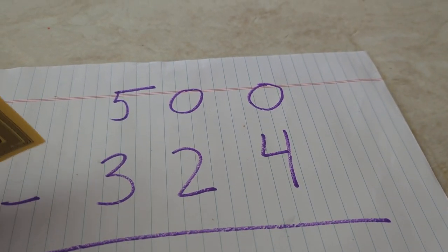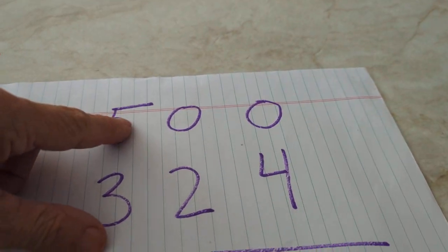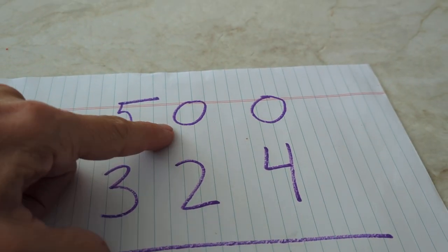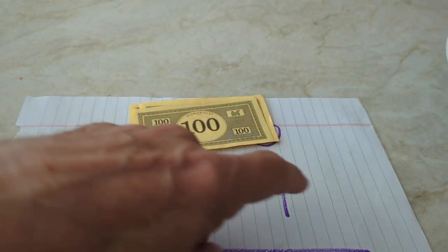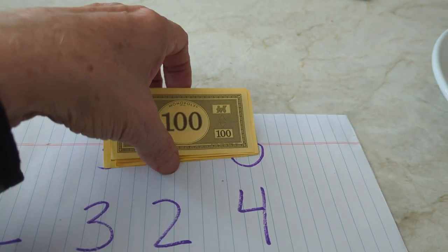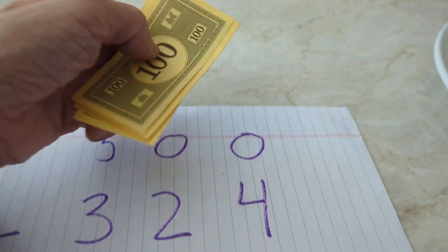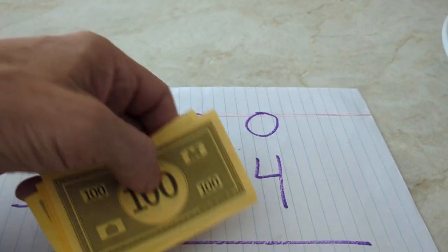Now you can't do that with a $500 bill or with four $100 bills. What you have is a problem in math. You have $500 and the bill was $324. You have to take the $500 and subtract 324, and then that's how you'll see how much you have left. It's going to be this subtraction problem.